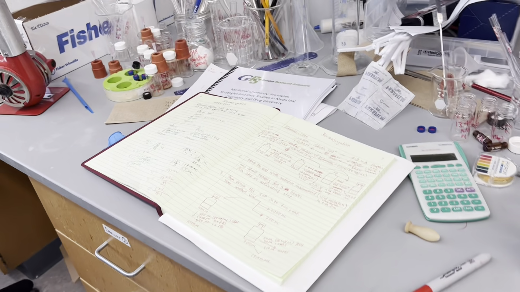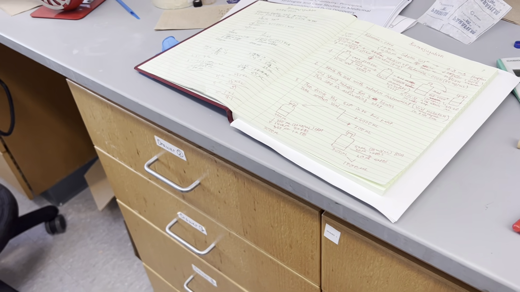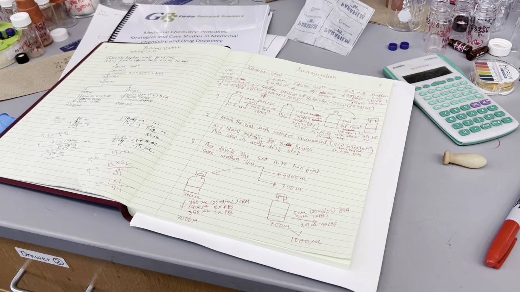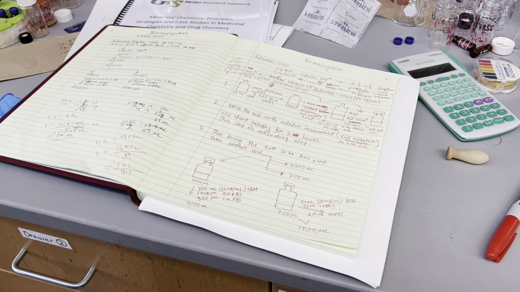So wait, are we doing 5 microliters of 5x? Oh, okay. That was calculated already. But since we need some 1x PBS here, we made 5 milliliters, right? Yeah. So I think that will be enough. Yeah.